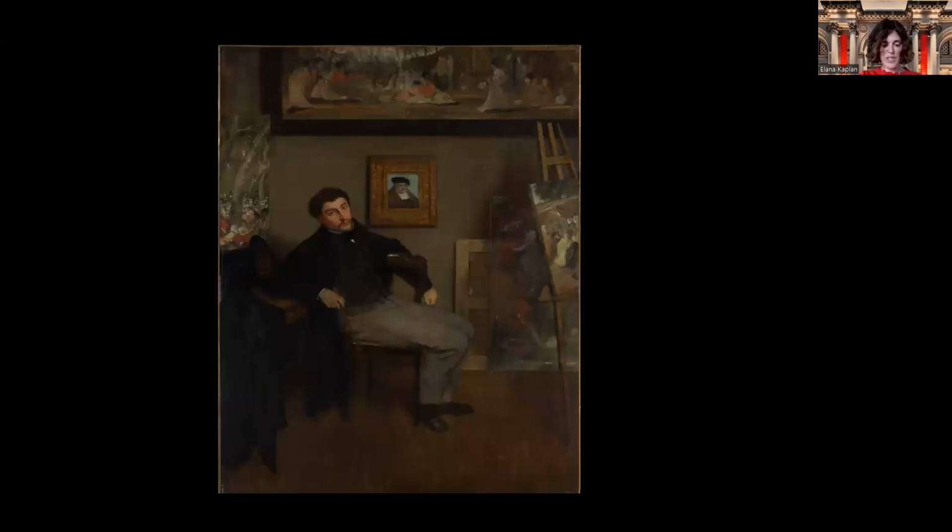Here we can see he seems to be leaning nonchalantly back, and it shows that he and Degas were friendly, that he had his friend pose very nonchalantly, leaning back very comfortably. So that shows that Degas and James were very friendly.